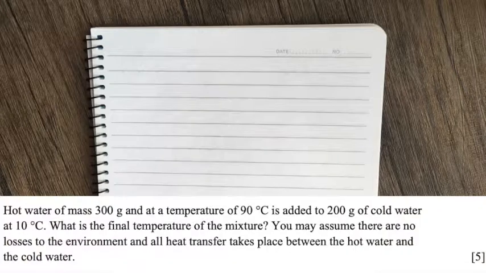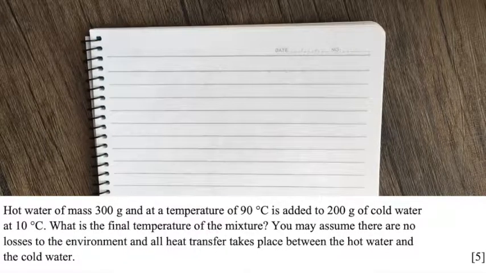Physics. Let's have a look at this question. Hot water of mass 300 grams and at a temperature of 90 degrees C is added to 200 grams of cold water at 10 degrees C. What is the final temperature of the mixture? You may assume there are no losses to the environment and all heat transfer takes place between the hot water and the cold water. Okay, so let's start by writing down what we know.